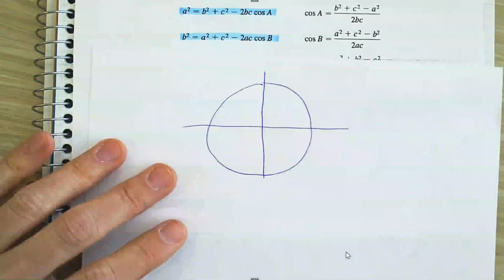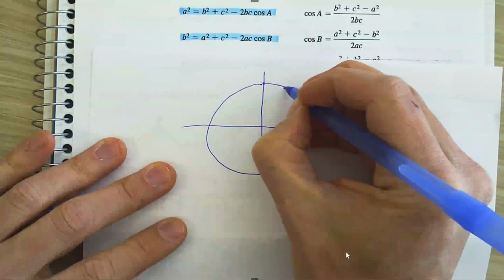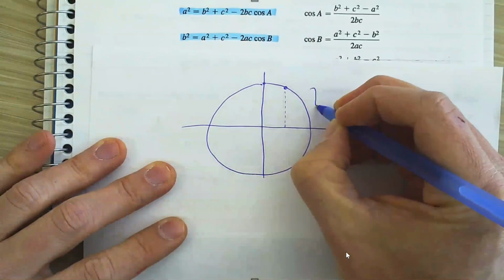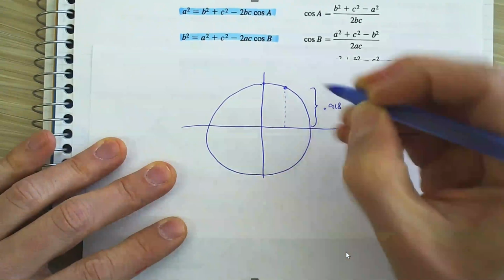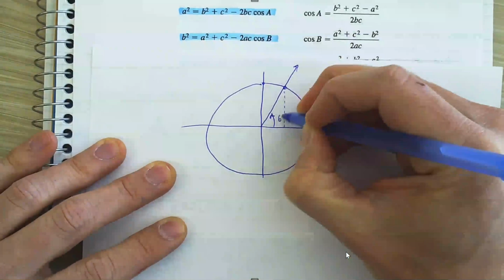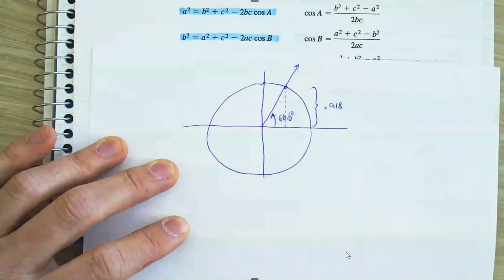0.918. Where is 0.918? It's about here. And remember, the sine is the height. So this height is 0.918. So we got that the angle was this one, which was 66.6 degrees.